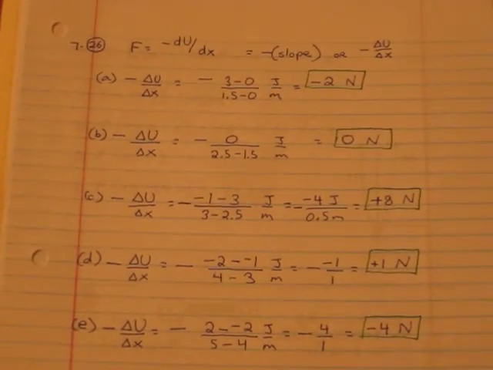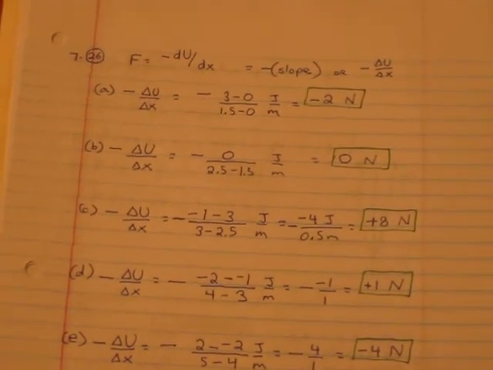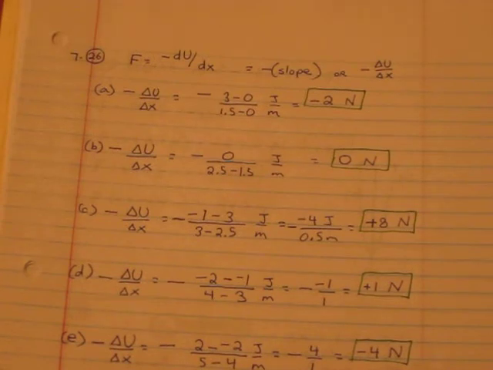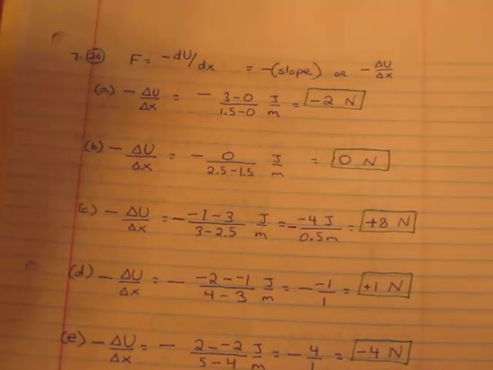Number 26. The figure shows a particle's potential energy curve. Find the force on the particle at each of the labeled curve segments. All right, the bottom line here is you can see that formula at the top of your screen: force is equal to the negative of dU/dx, the derivative with respect to position, which means it's going to be the negative of the slope. And as I wrote here, change in U over change in x.